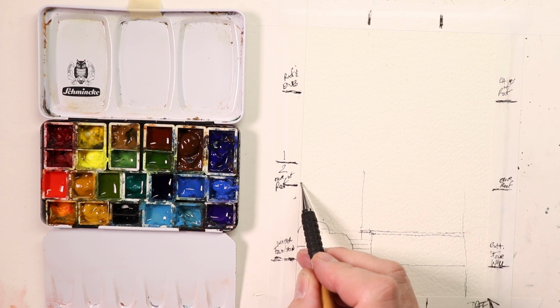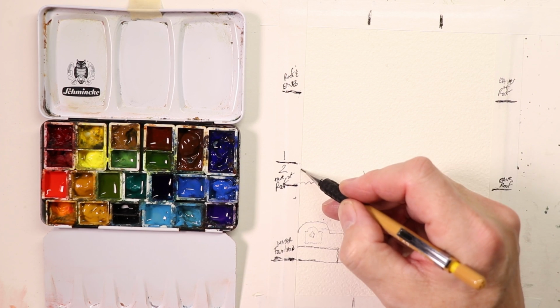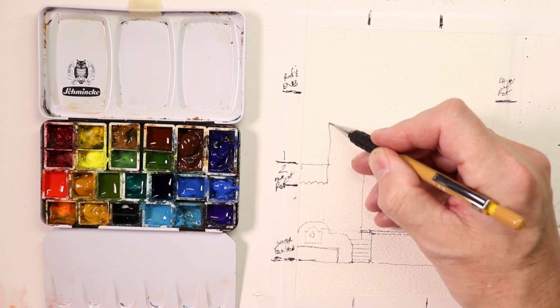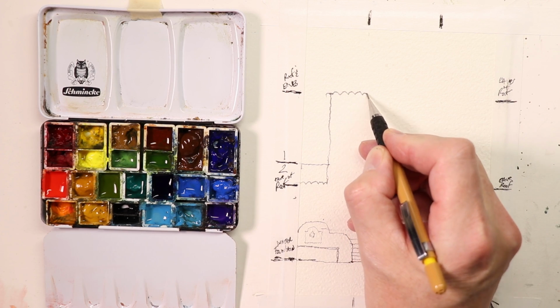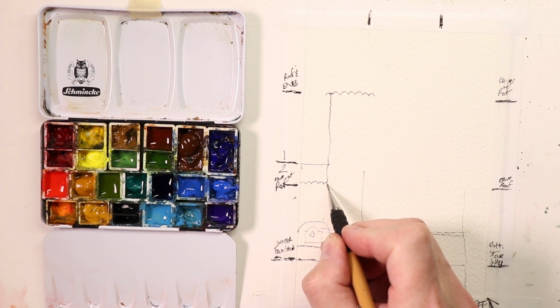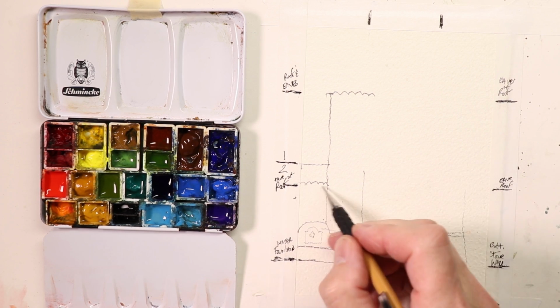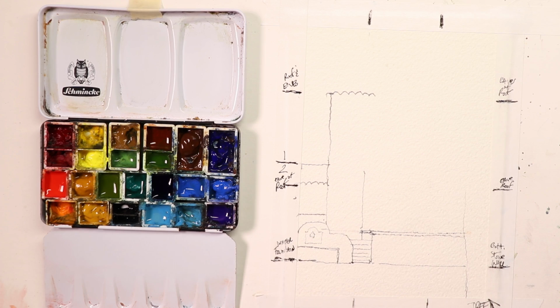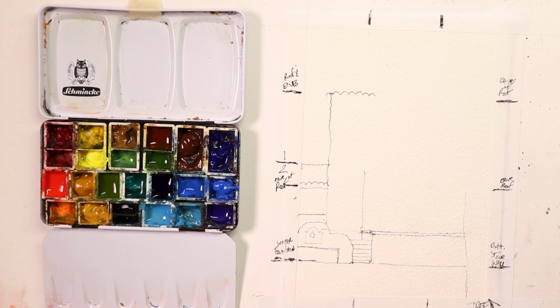Eave of roof here, so we're going to do this. That's the other eave of roof there. So I'm just trying to get the feel here. So this will be the porch area. Like that.